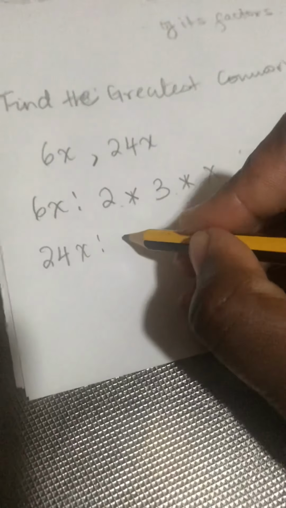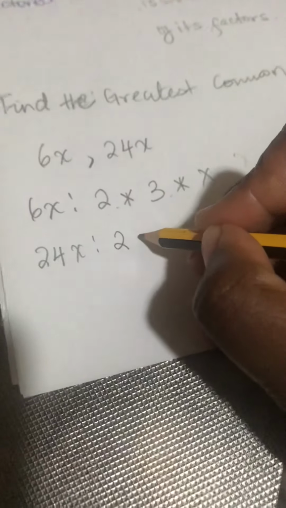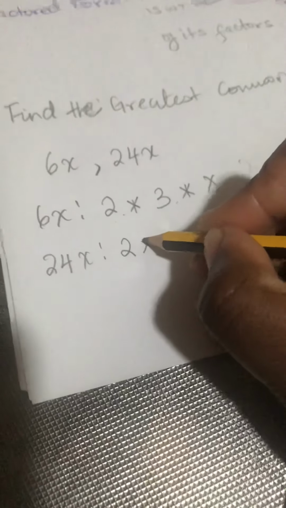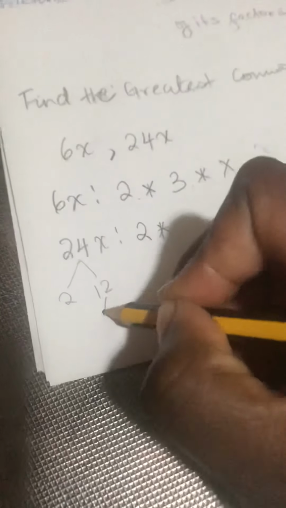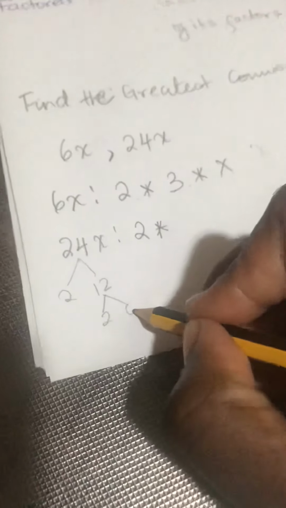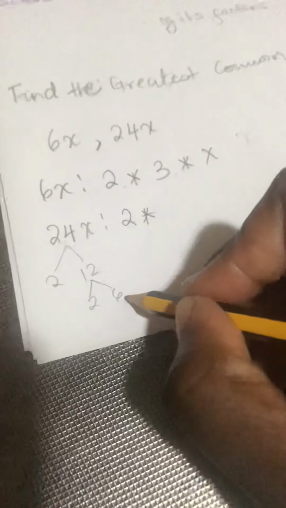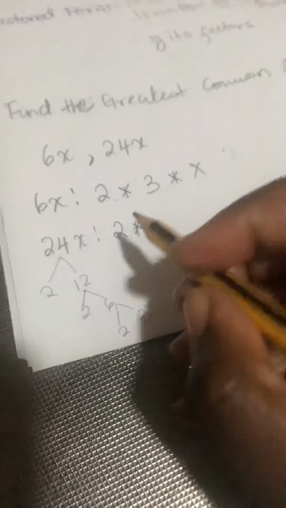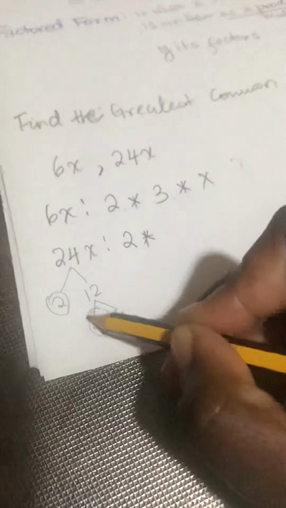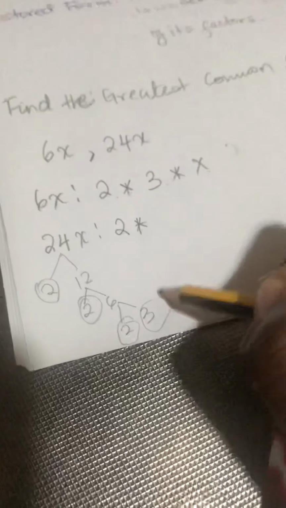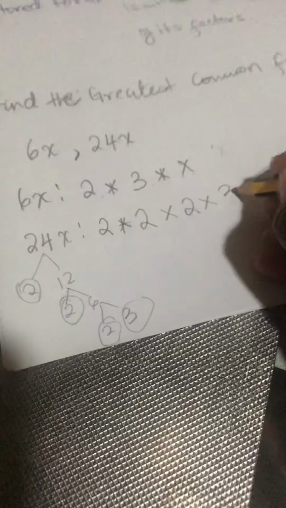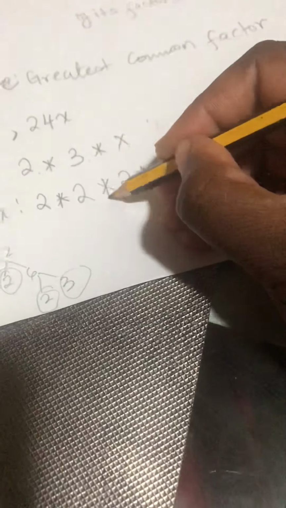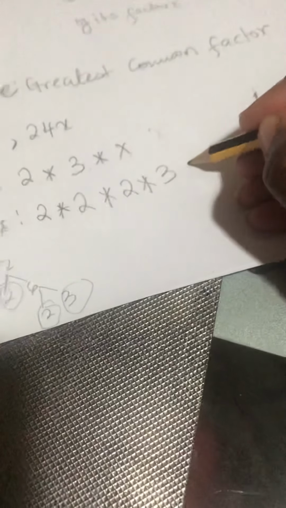So 24 will be 2 times 12, so I can break 24 like this: 2 times 12, 2 times 6, 2 times 3. So it is 2 times 2 times 2 times 3. And then x, because it has x at the end.